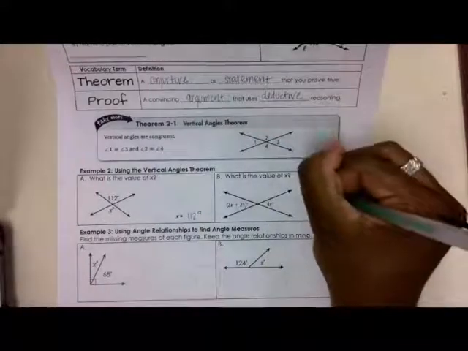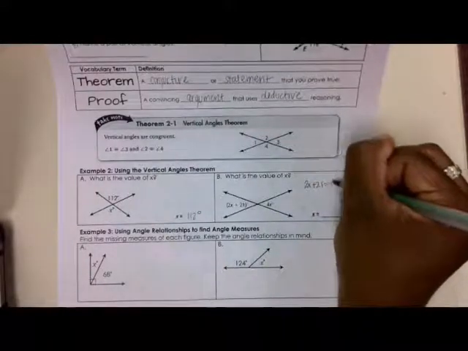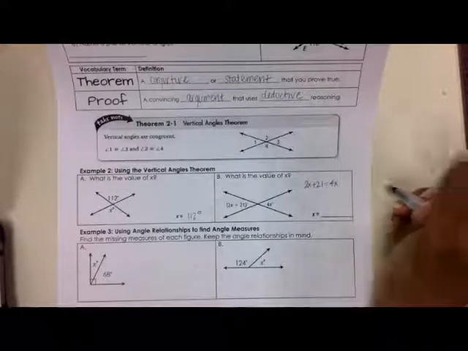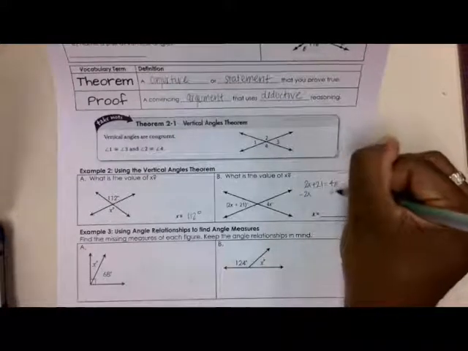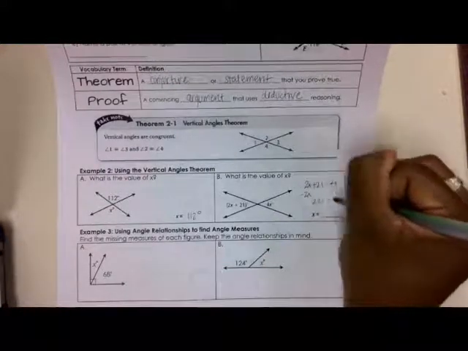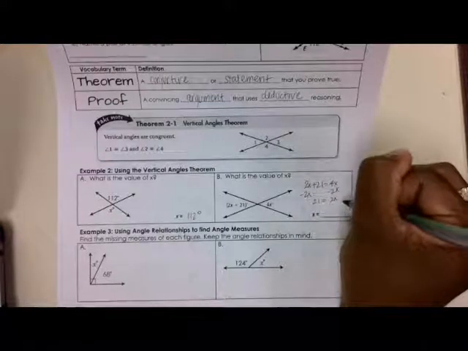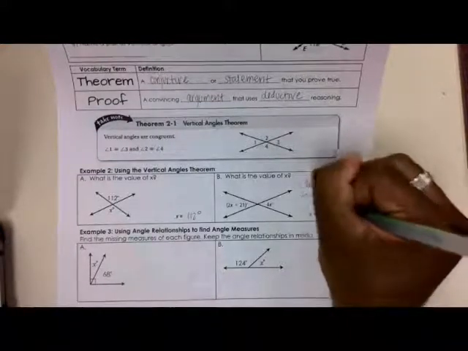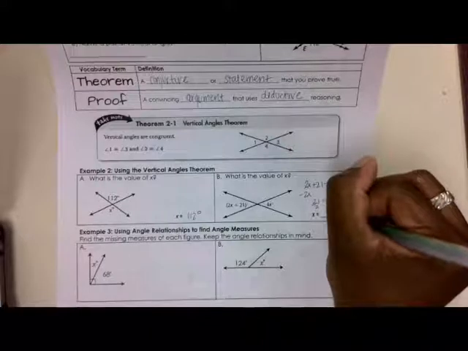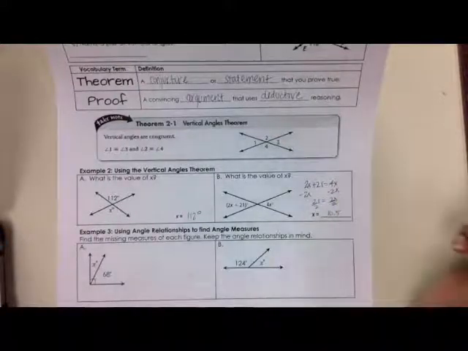So B, I have vertical angles. Vertical angles are congruent. So 2x plus 21 equals 4x. Subtract 2x. 21 equals 2x. Divide by 2. And x is going to equal 10.5.